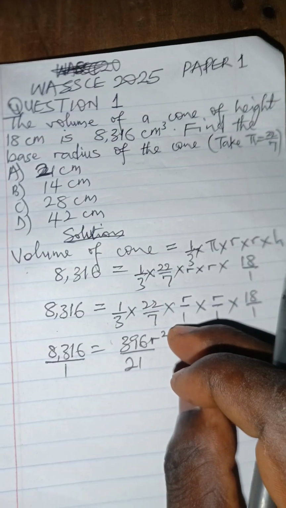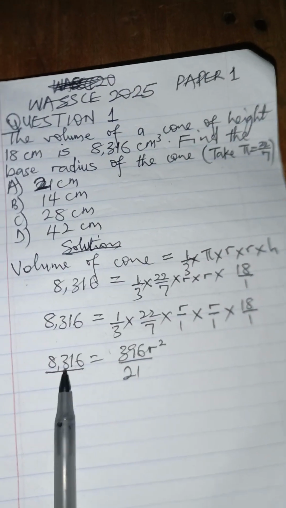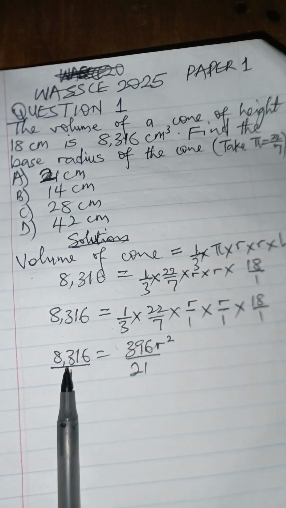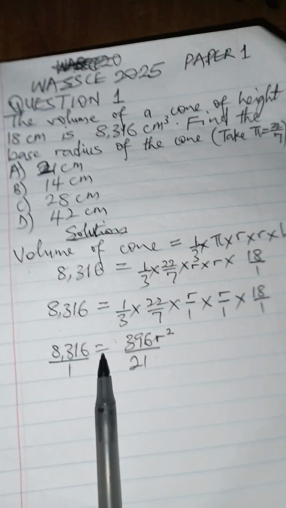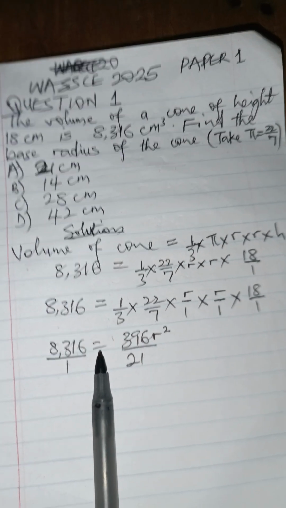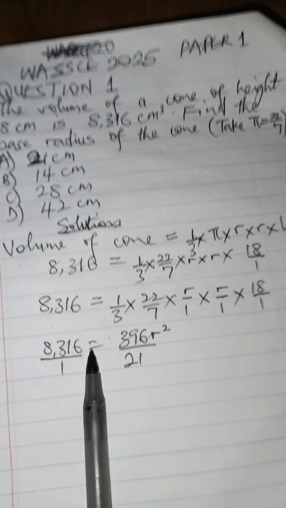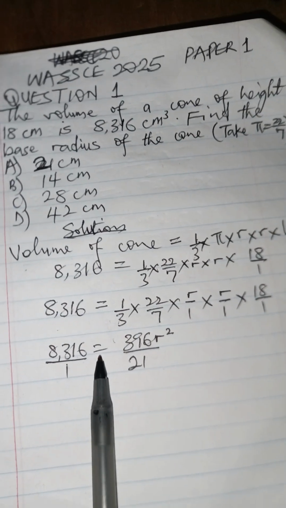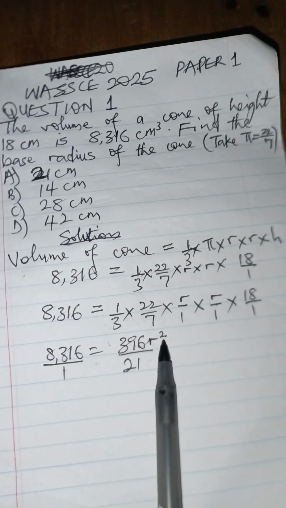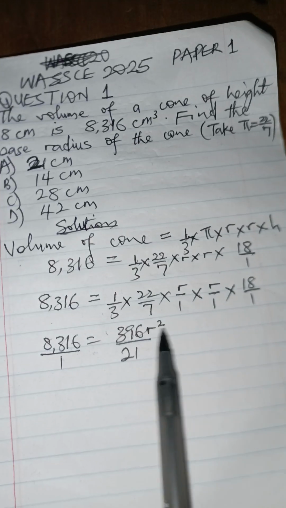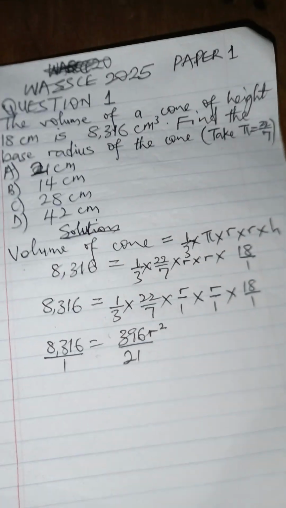Remember the rules for cross multiplying. One, you must have two fractions like we have here. Two, there must be an equality sign between the two fractions, not plus, not minus, not divide, not times. It must be equal to. And three, there must be an unknown, something you are looking for. In this place, we are looking for r, which is the base radius.